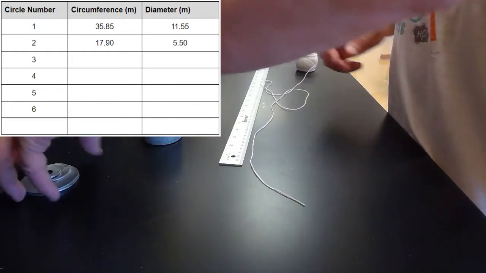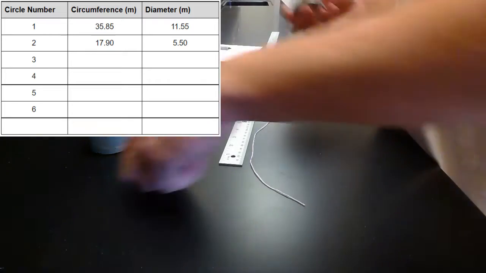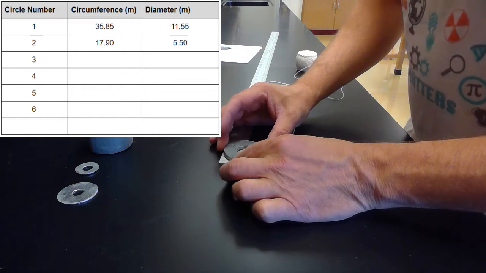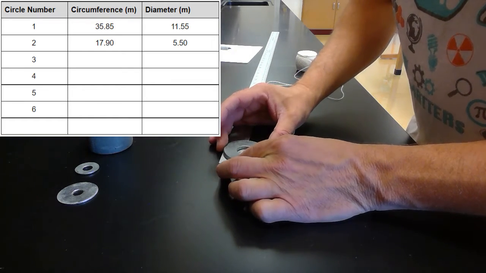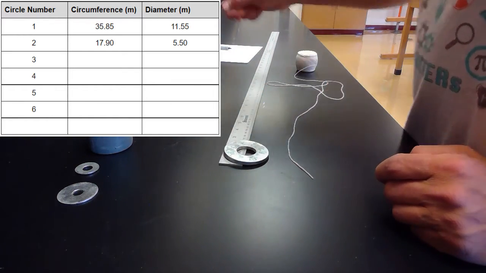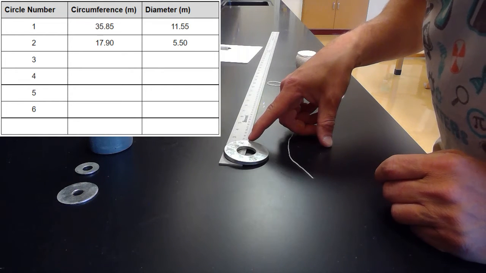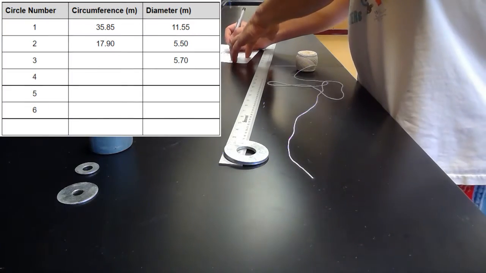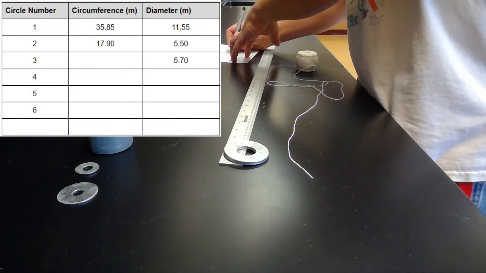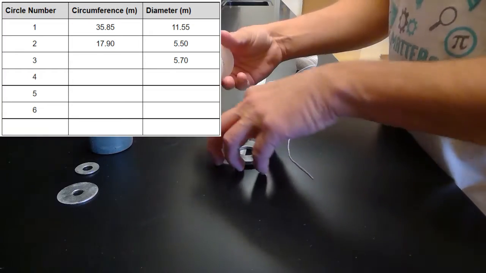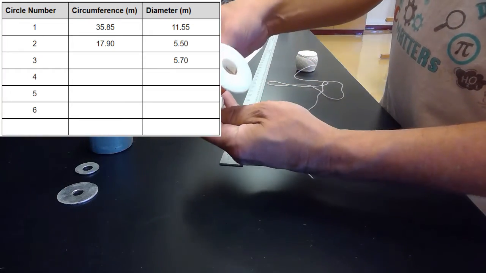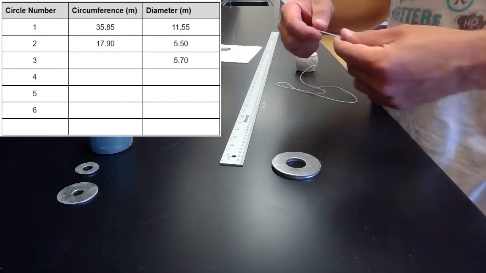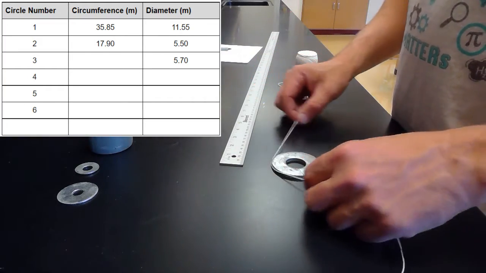Let's do the washers here. Here's the big washer. Let's see, its diameter is, let me see, 5 point, almost right on the 5.7. We'll call that 5.70. Oh, it's pretty close to what the wire was. Yeah, it's pretty close, just a little bit bigger. Okay, so hopefully we see the circumference is pretty close.